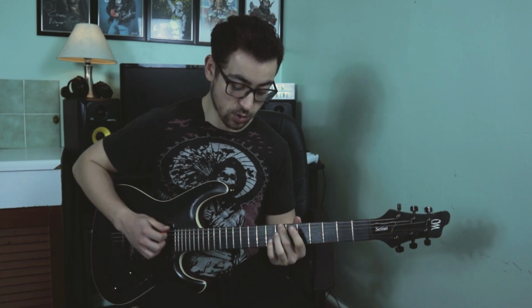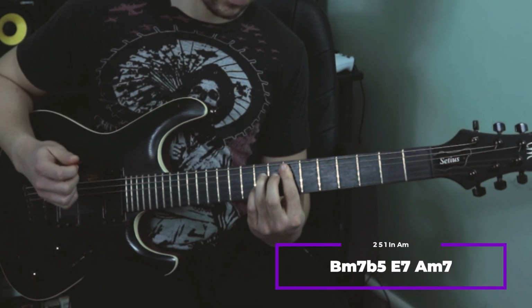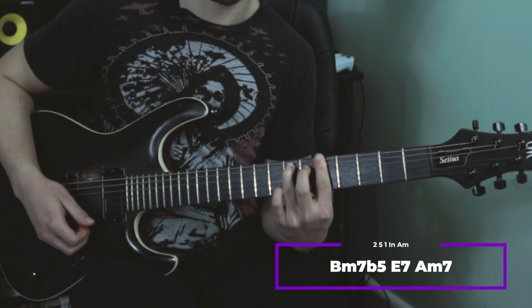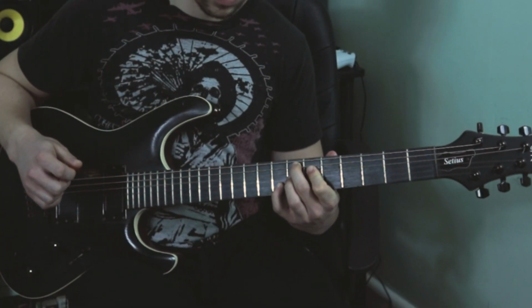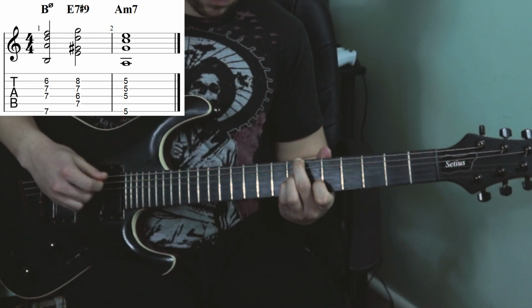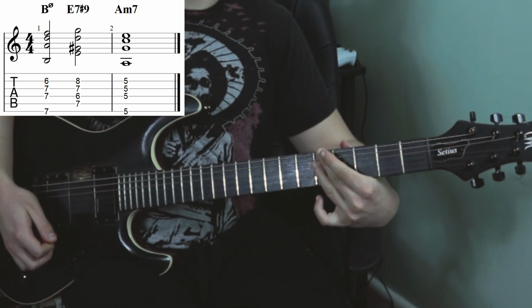So let's do a 2-5-1 in the key of A minor, which would be B minor 7 flat 5, E7, and then A minor 7. Instead of the E7, I'm going to play an E7 sharp 9. So we're playing B minor 7 flat 5, E7 sharp 9, A minor 7. That extra tension in the altered dominant chord really makes for a more satisfying resolution to our chord progression, I find.